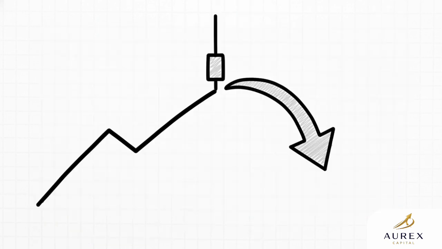Now, for every action, there's kind of an opposite reaction, right? Well, meet the shooting star. It's basically an upside-down hammer, and it usually shows up at the top of an uptrend, signaling a potential reversal to the downside.